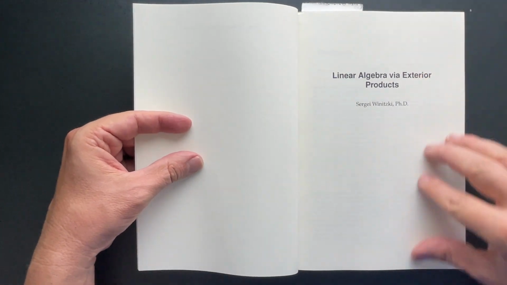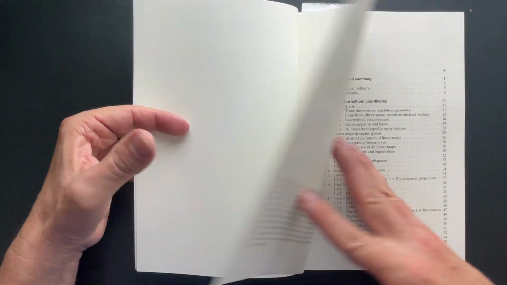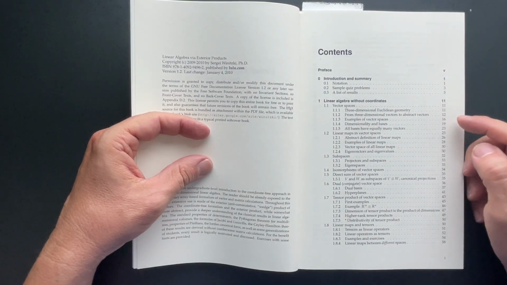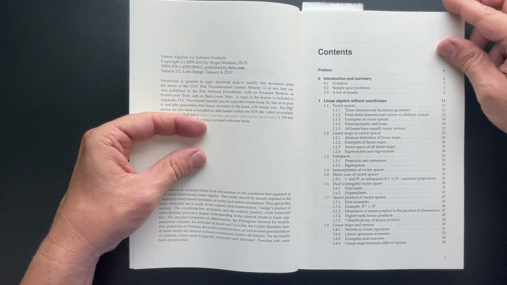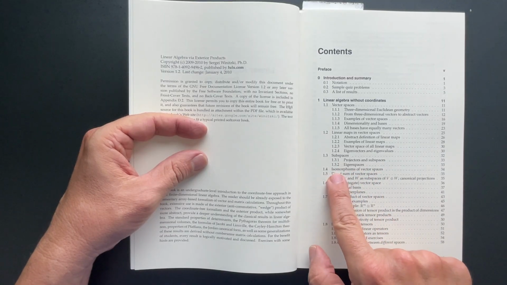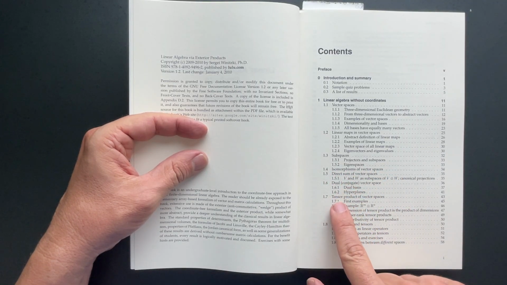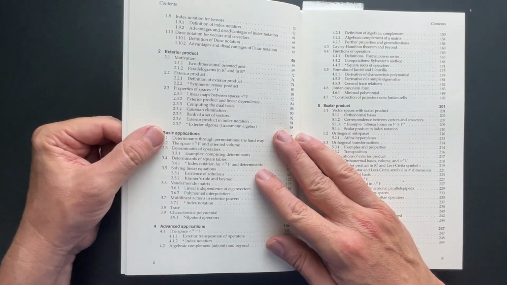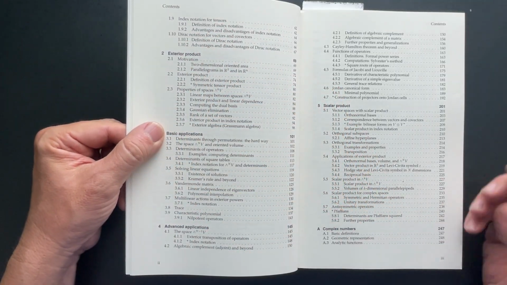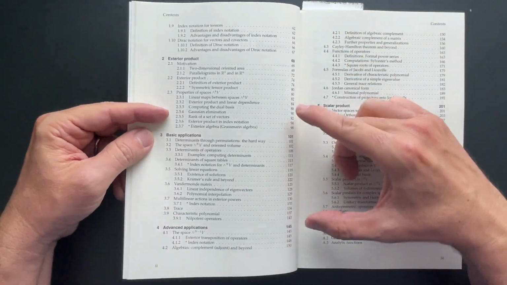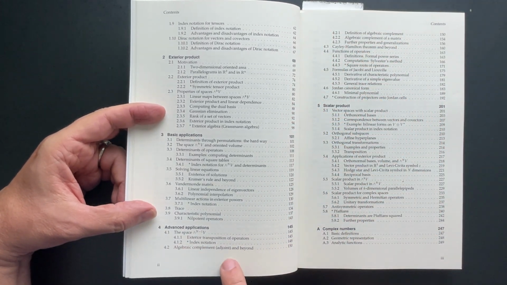And yeah, very interesting. So let's go through the table of contents. It's got an intro, then linear algebra without coordinates. And I can see here vector spaces, linear maps, subspaces, isomorphisms, direct sums, dual conjugate vector space, the tensor product of vector spaces, and linear maps and tensors. Then some index notation and some direct notation. And the exterior product itself described in detail. Then some basic applications, some advanced applications.